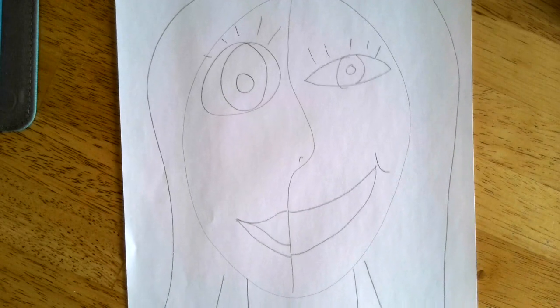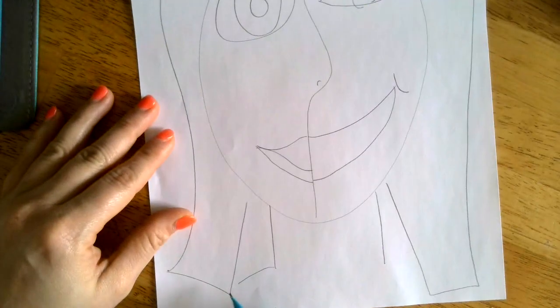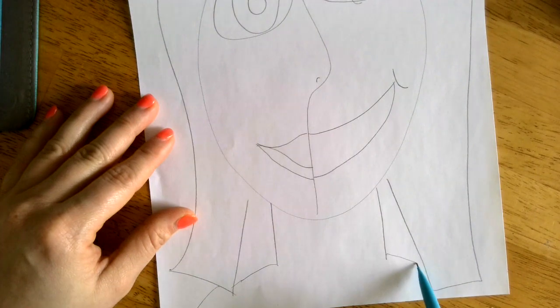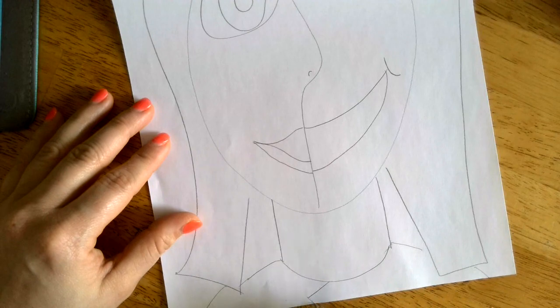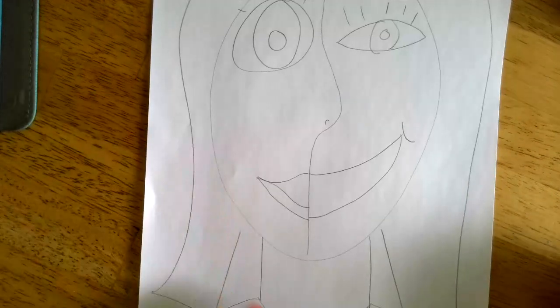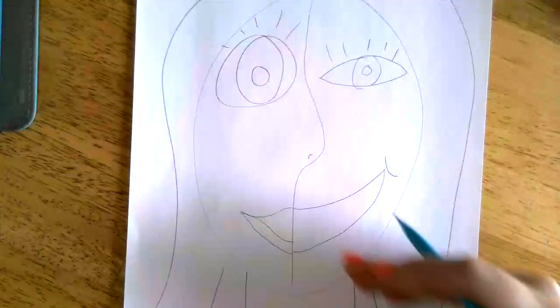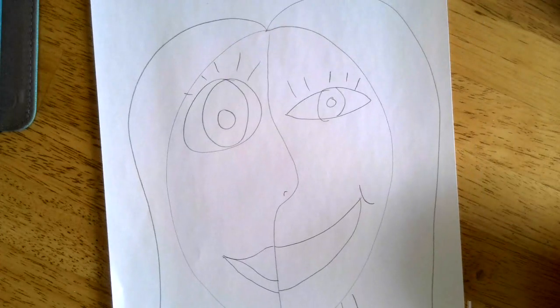Neck. Here I have a little room that I can add shoulders into it. You can do that too. Or you can just draw the neck all the way down. Maybe the shirt looks kind of funky because it's cubism. And then I can take my colors and do all of the fun color as well.